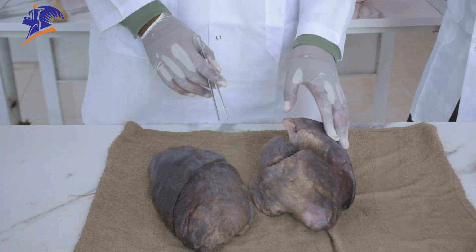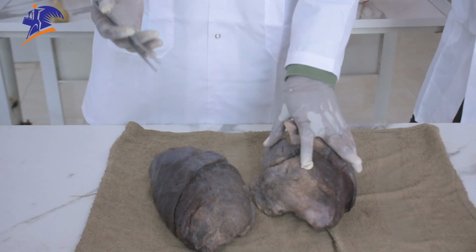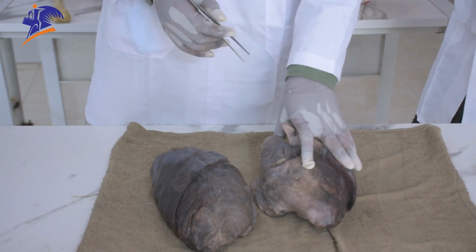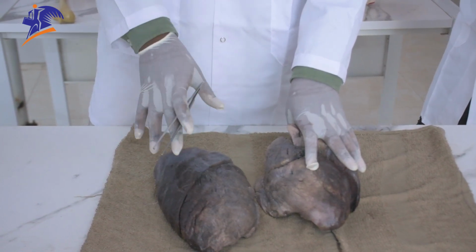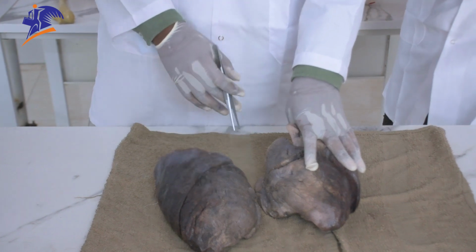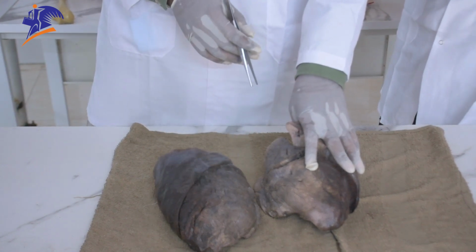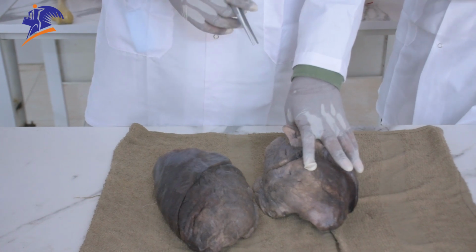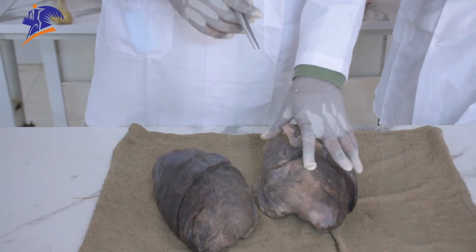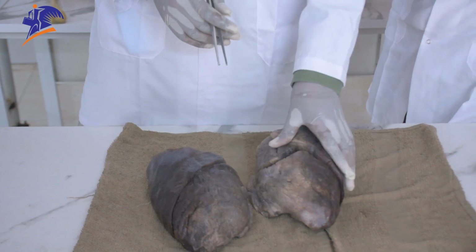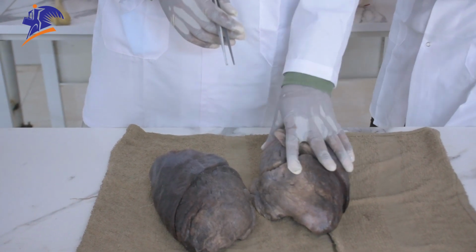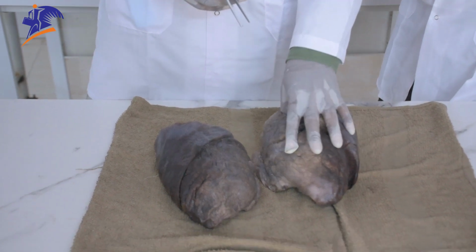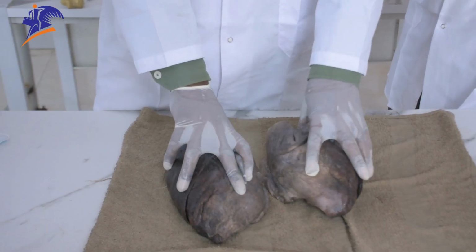Regarding the blood supply of the lungs, the lung, like the liver, has a dual or double blood supply from the pulmonary trunk and from the bronchial arteries, which usually pass from the aorta. Venous drainage is by the pulmonary veins. Regarding innervation, usually sympathetic and parasympathetic from the pulmonary plexus.